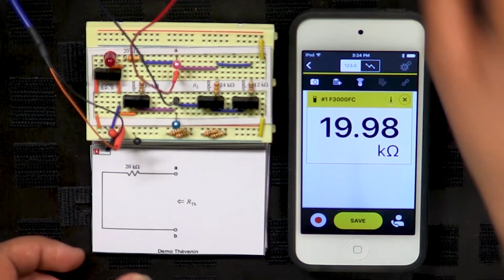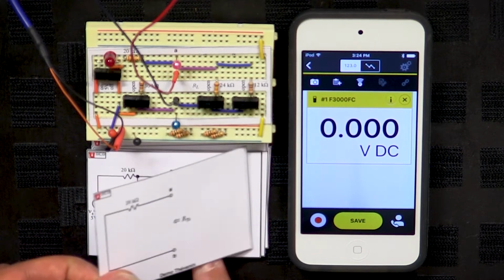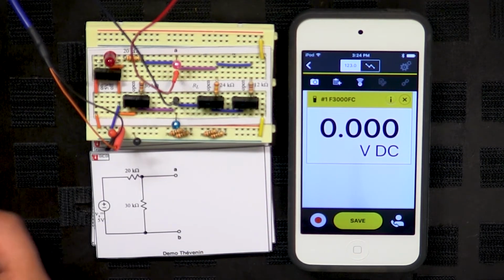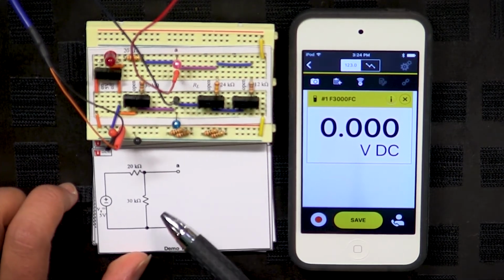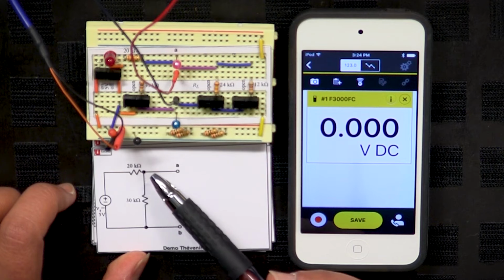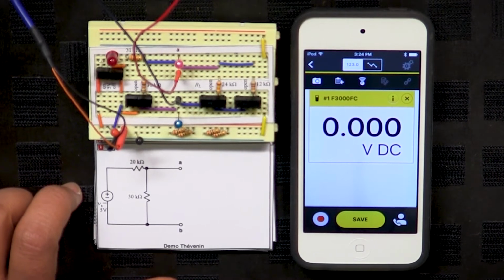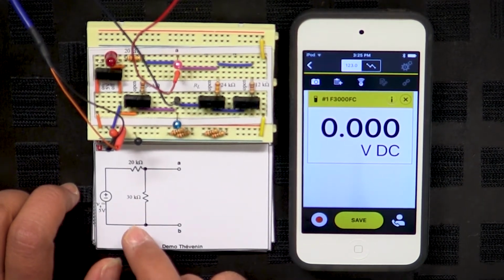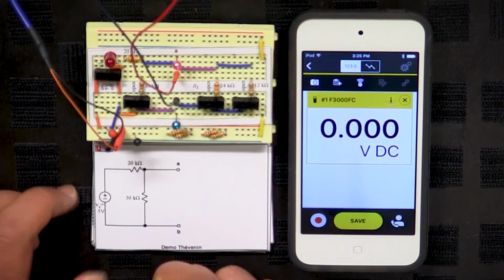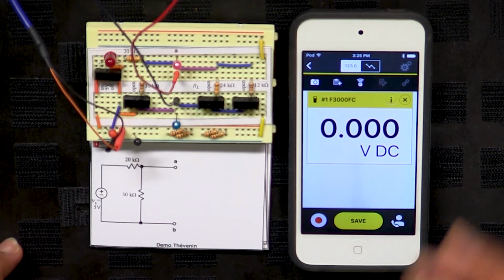Okay, so now let's be bold a little bit and make our circuit a little bit more complicated. In here, we add another 30 k ohm resistor in series to the 20 k ohm. And let's measure now what would be the V Thévenin here. We are expecting this to be 3/5 of the total voltage, because if you use a voltage divider in here, 30 over 20 plus 30 is just 3/5 of the total voltage. So we expect our V Thévenin to be around 3 volts.